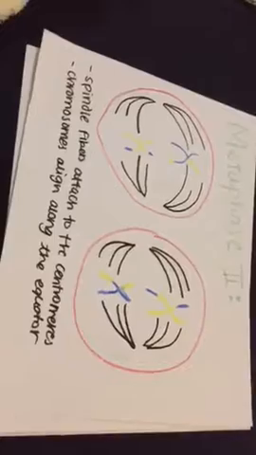So next is metaphase 2, and this is where spindle fibers attach to the centromeres, and chromosomes align along the outer equator.